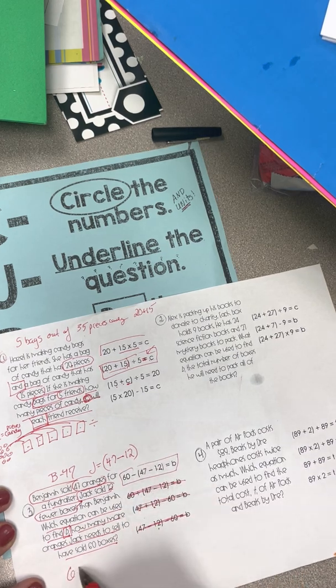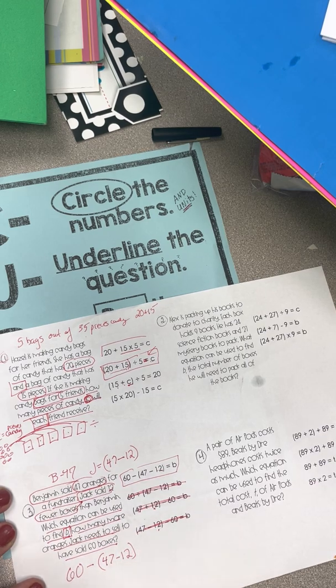Okay, he's trying to get 60. He already has, and we have to put these in parentheses so we can do it first. Otherwise, we would have to do 60 minus 47, which would eventually work. But this is Jake, how much he's already sold, and he's trying to sell 60. So if I take 60 from that, it's going to equal my B.